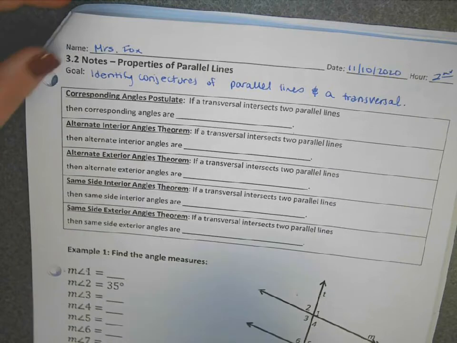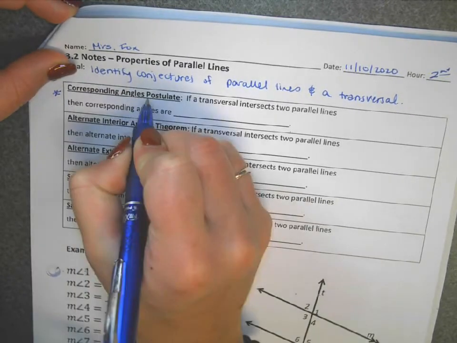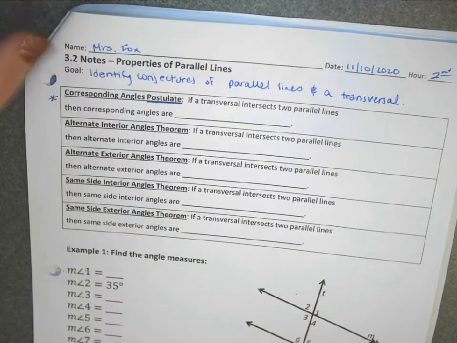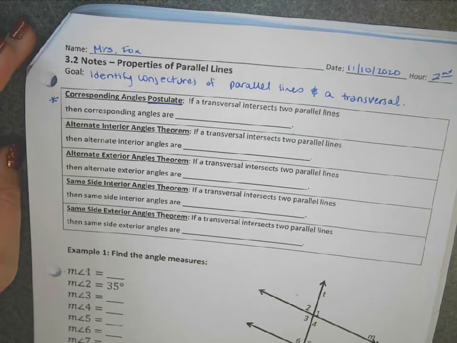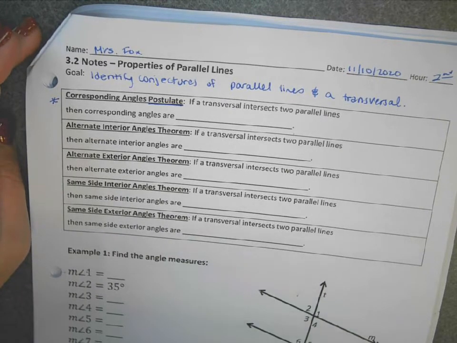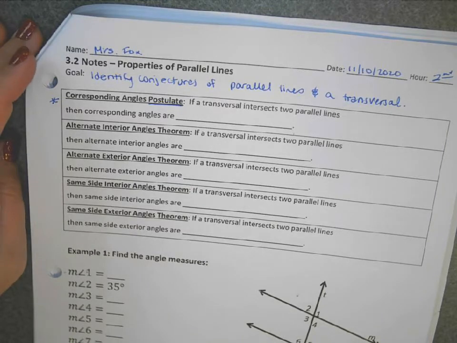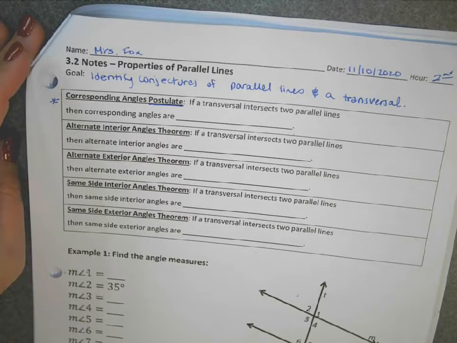So you'll notice that the very first conjecture we're going to talk about is a postulate. What's a postulate again? What was the definition of a postulate? It's not something proven. Yes, it is. A postulate is something that's obviously true. We don't have to prove that one because it's so obvious.